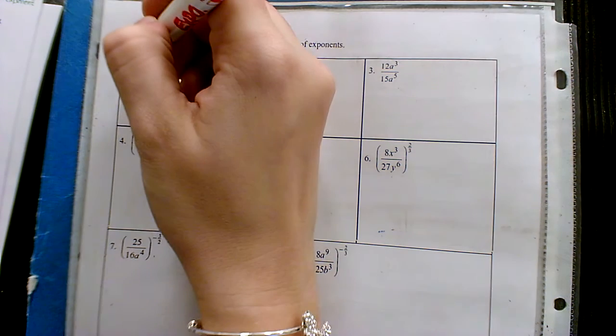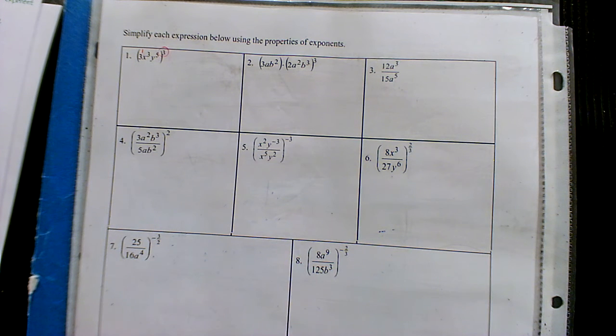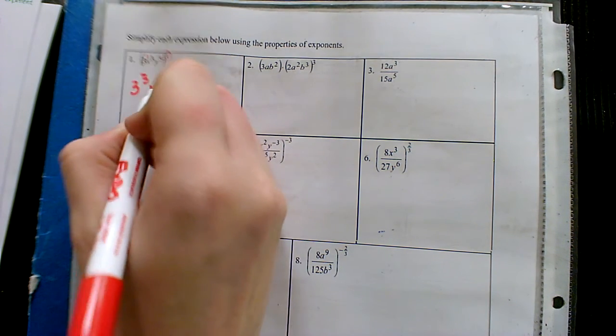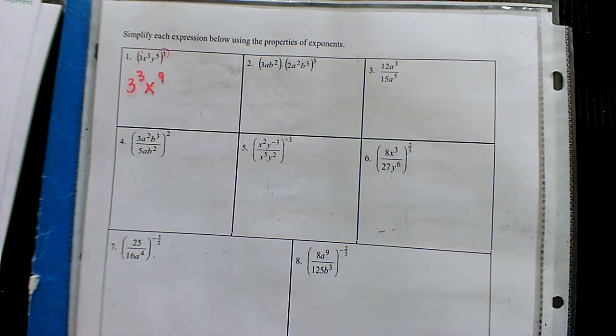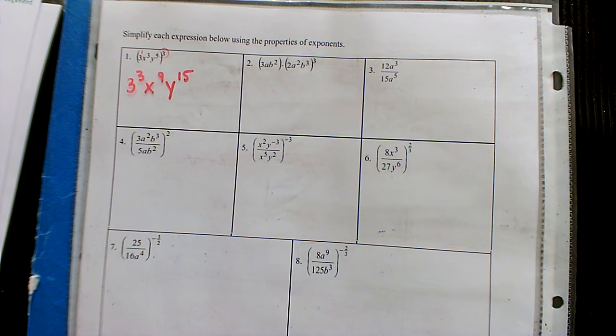What's the power on the 3? If you don't see it, it's understood to be a 1. So maybe you want to write that in there just in case. So if we use our power to a power property, we'd have to multiply the powers together. So this would create 3 to the 3rd if we do 1 times 3. Then we'd have x to the 9th if we do 3 times 3. And then y to the 15th if you do 5 times 3.